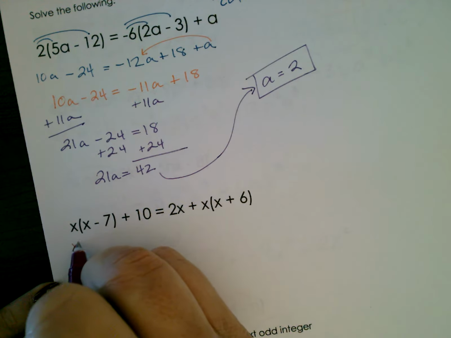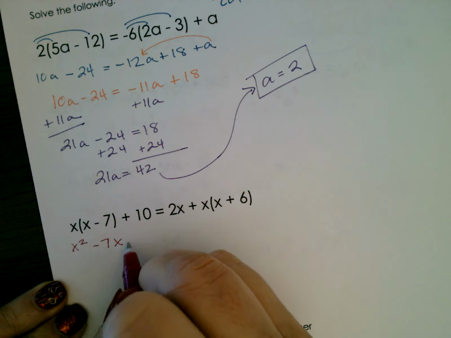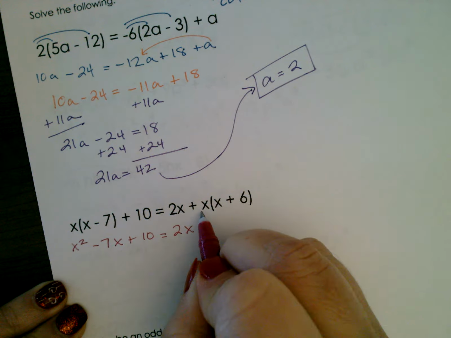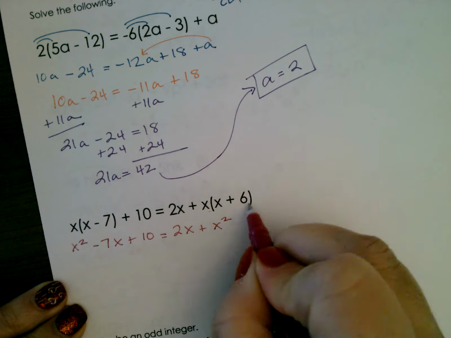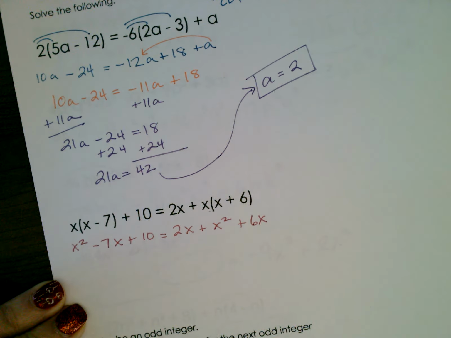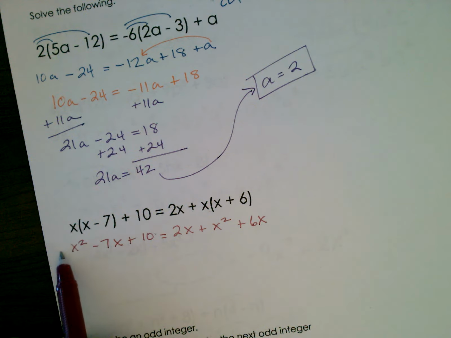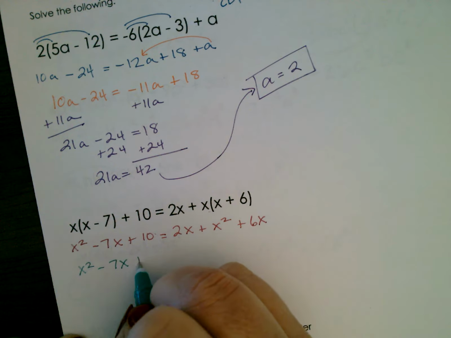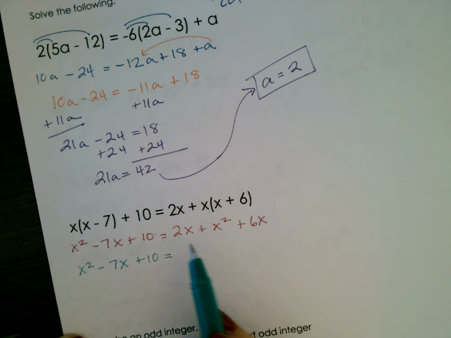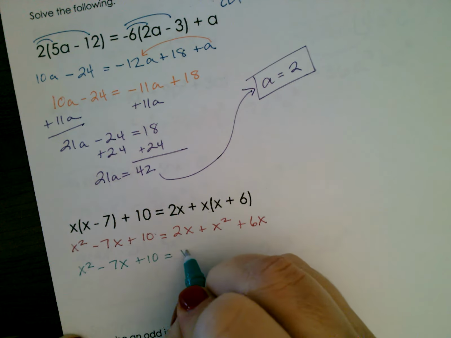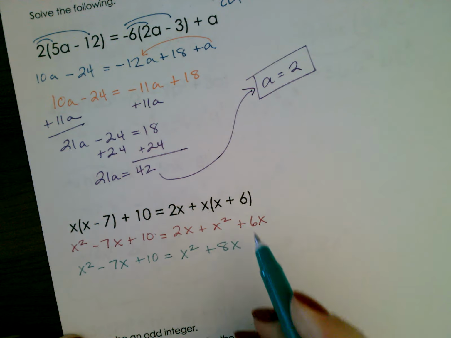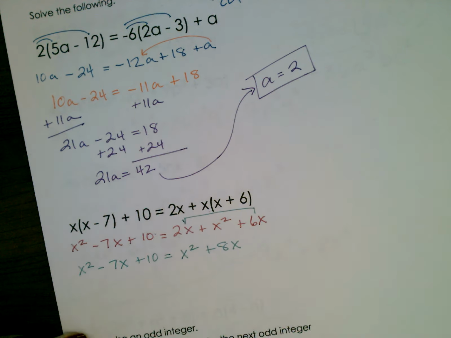Thank you for pausing. All right, I will distribute first. I get x squared minus 7x plus 10. Copy down my 2x. Distribute. Looking at just the left-hand side of the equal sign, I cannot combine anything, so I'll just recopy it down. On the right-hand side, I would have x squared plus 8x.